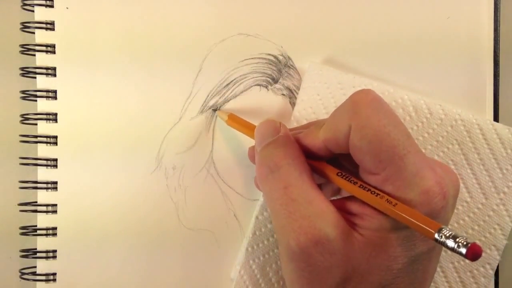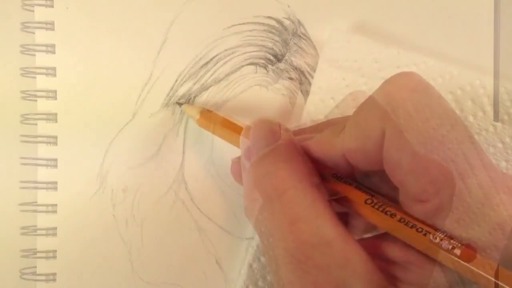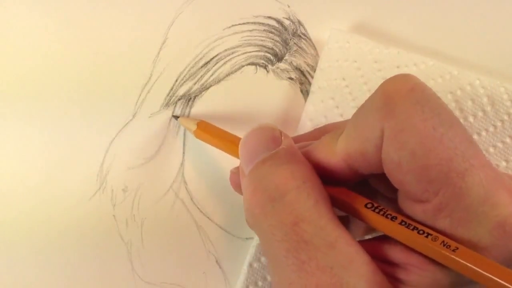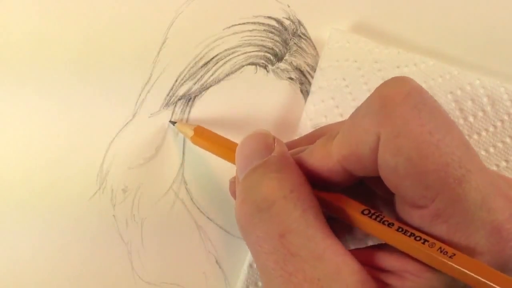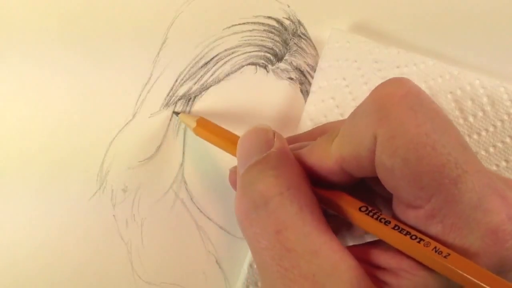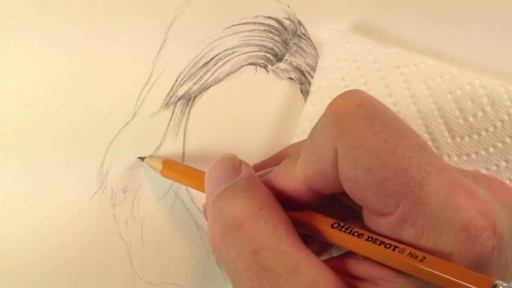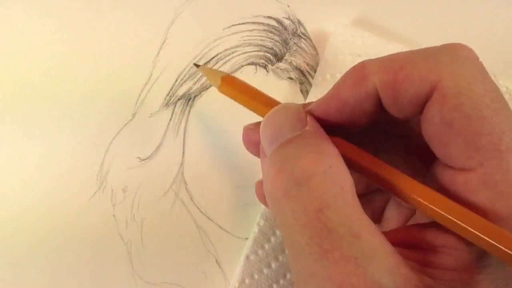It's important to notice where parts of the hair will overlap other parts of the hair. You want to create the illusion of space there as well. So by overlapping layers of hair on top of other layers, it'll create that illusion.